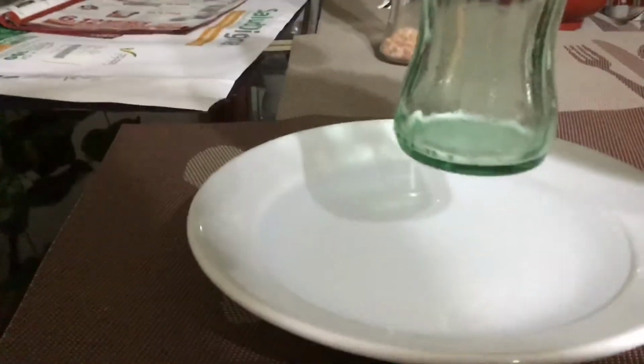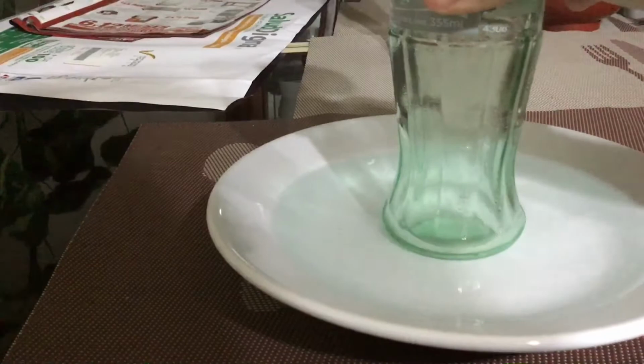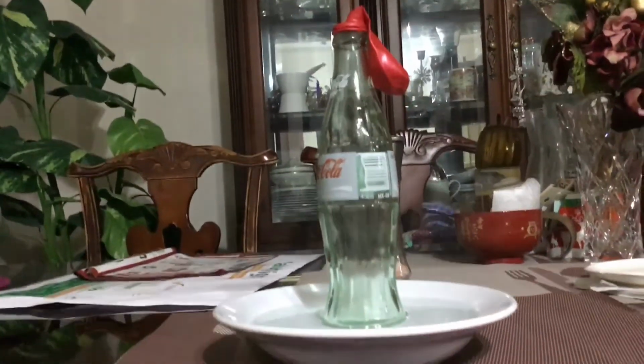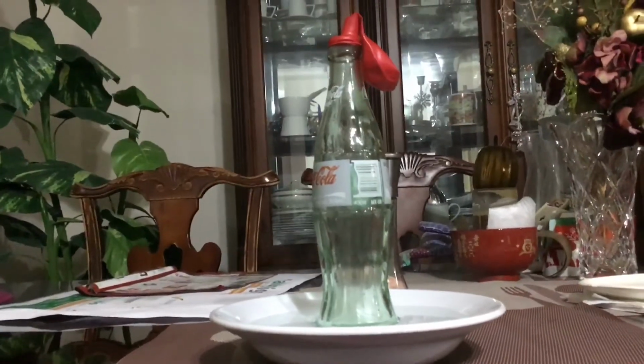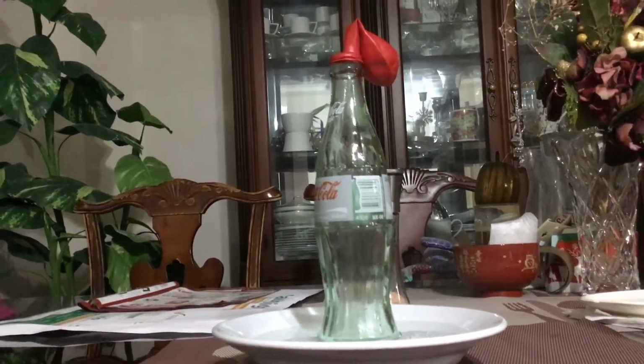Now that we have everything prepared, we must put our frozen glass bottle with the balloon on top in the middle of the bowl full of hot water.